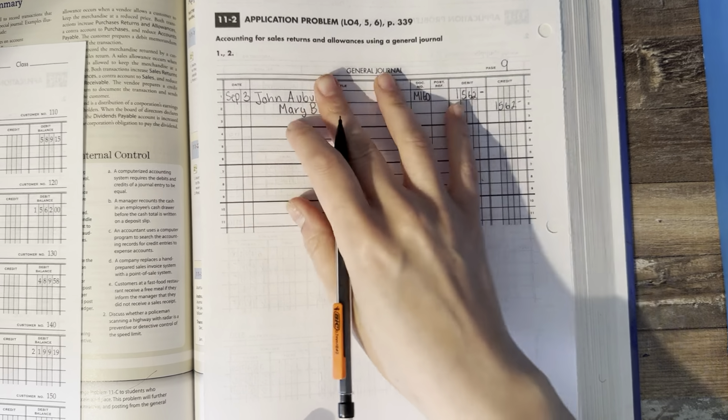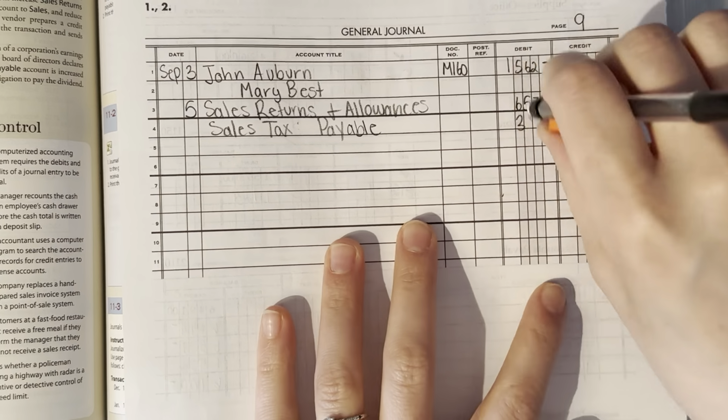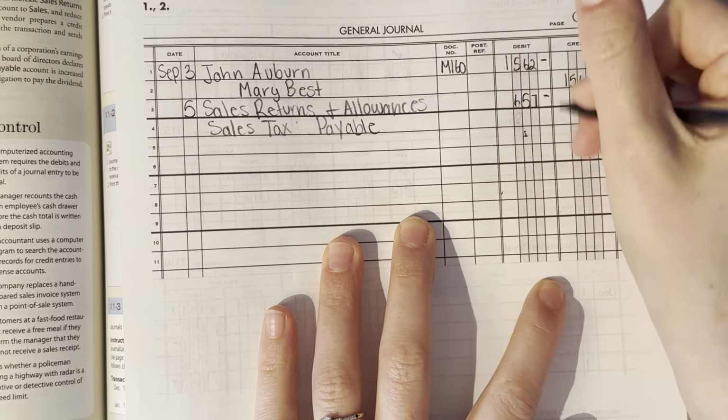And then the payable tax is $39.42. So the merchandise that's returned is the $657. The sales tax was $39.42, and in total, Anna Jackson, it can be taken out of accounts receivable.